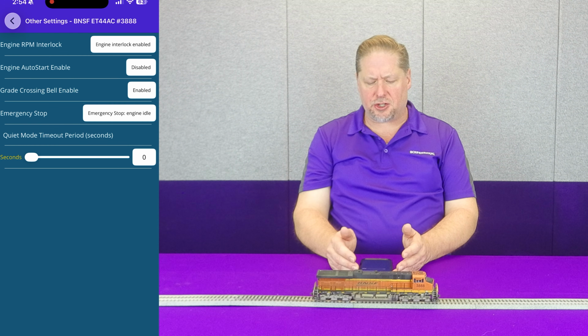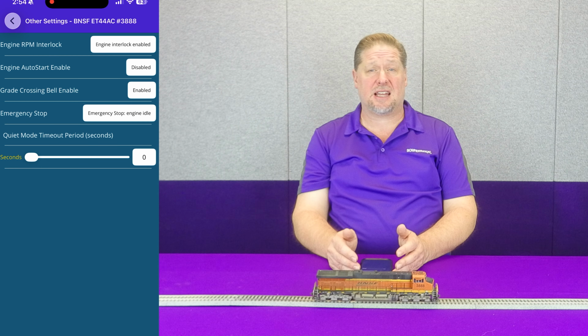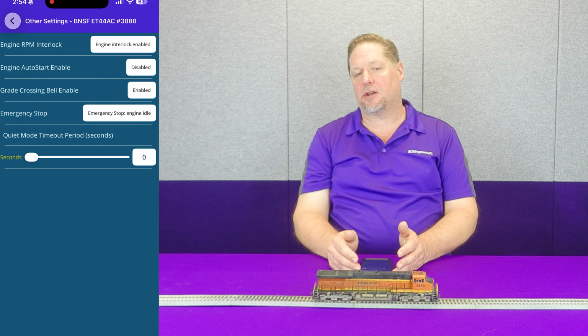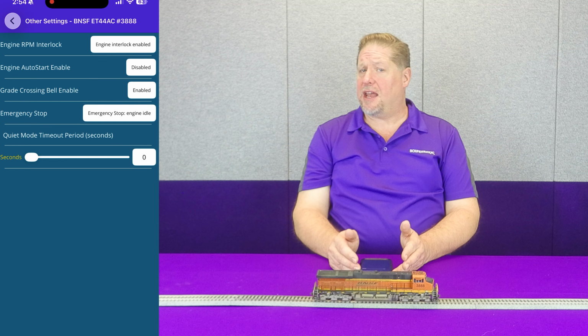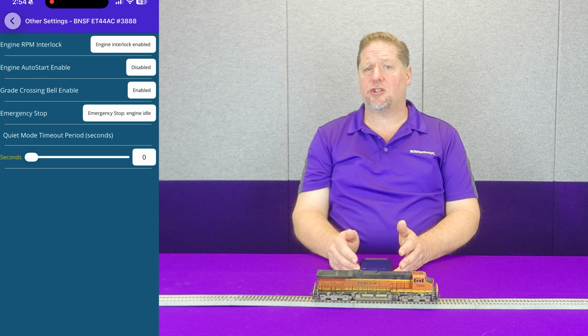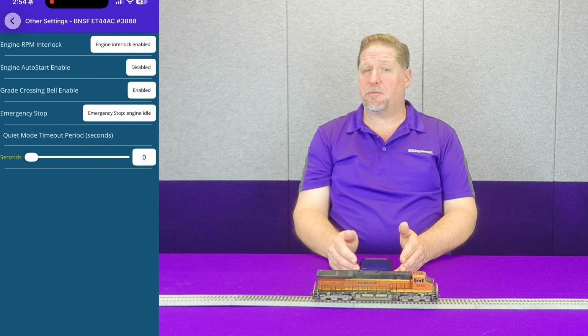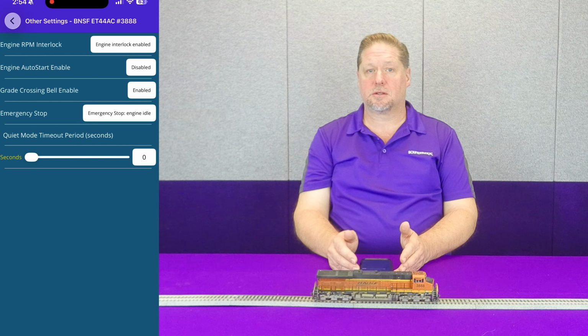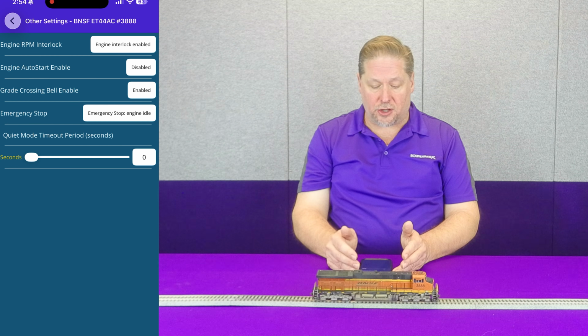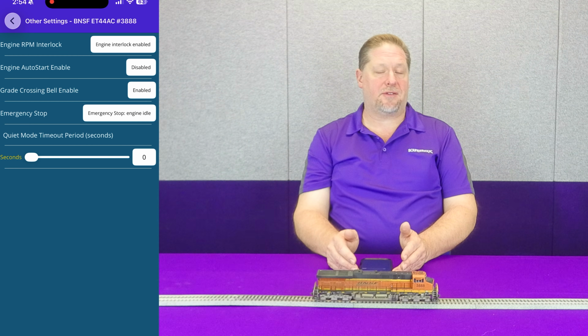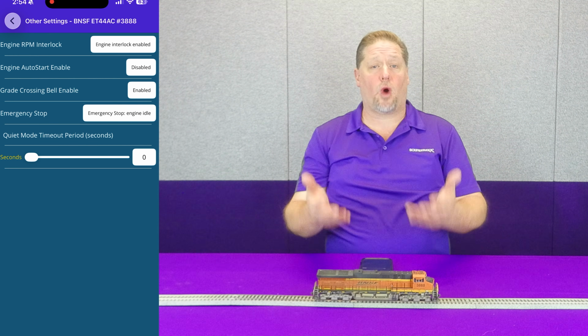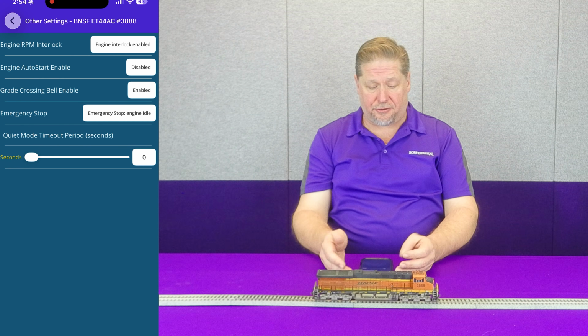Engine RPM interlock. This prevents you from accidentally manually shutting the prime mover down while you're moving. And it'll also prevent you from being able to move your locomotive before the prime mover started. You can't move your locomotive if you don't have a power source. So you've also got engine auto start. You'll notice I have it disabled, which means I will then want to start the prime movers myself.